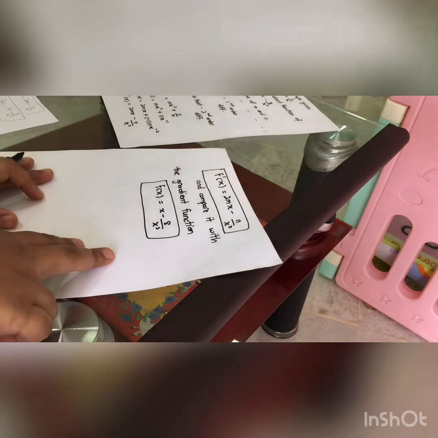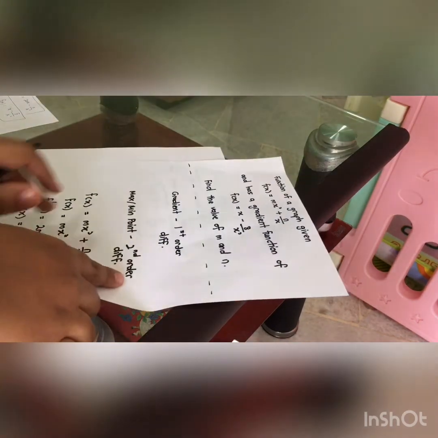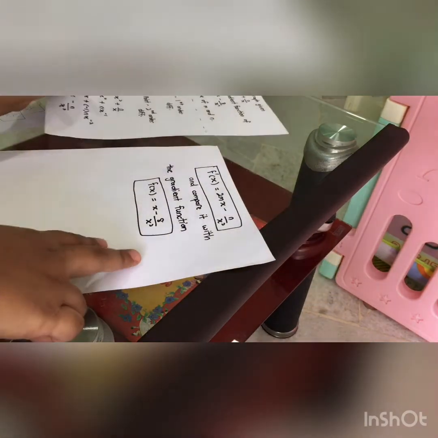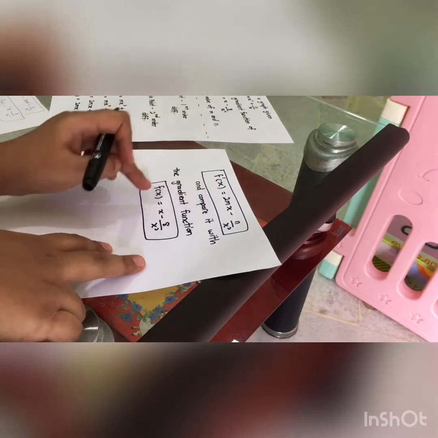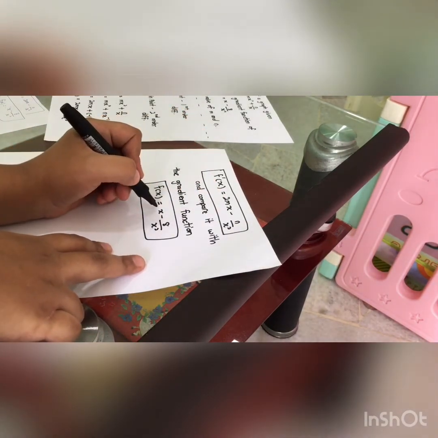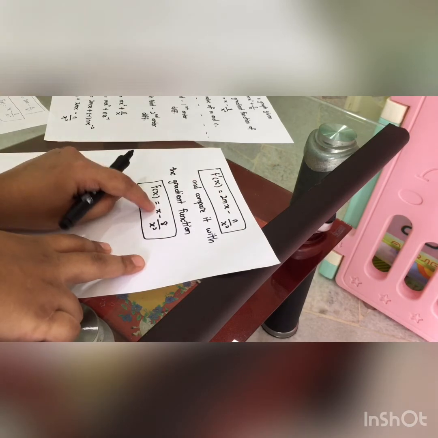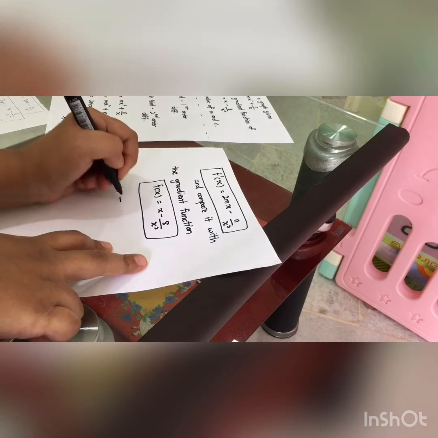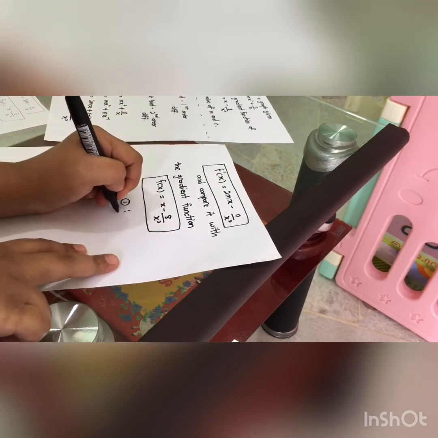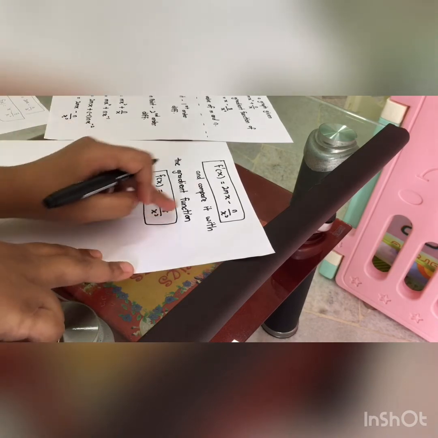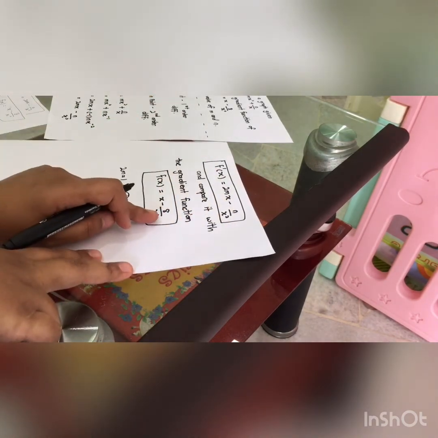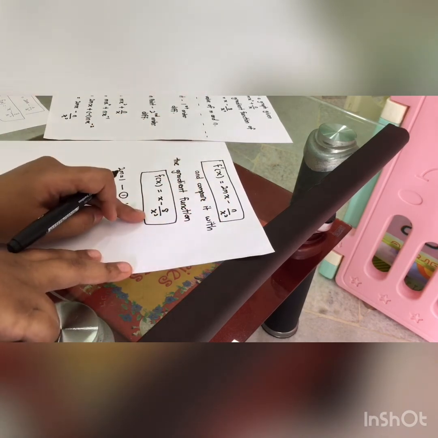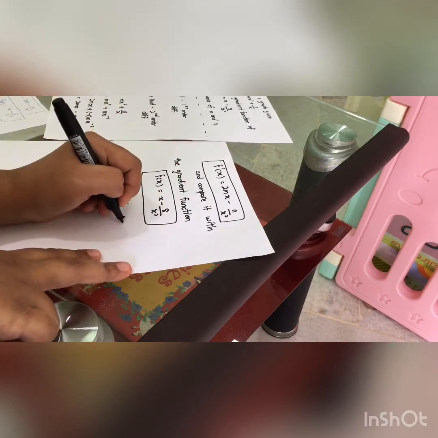So now, since the question wanted us to find the value of m and n, we're going to compare. Here we have got these two equations. We can see that here the coefficient of x is 1, and here it's 2m. So 2m equals 1 is our first equation. And here we can see n, everything is the same. Here it's negative, here it's negative over x squared, so therefore n is equal to 8.